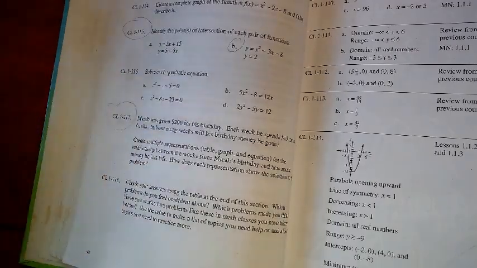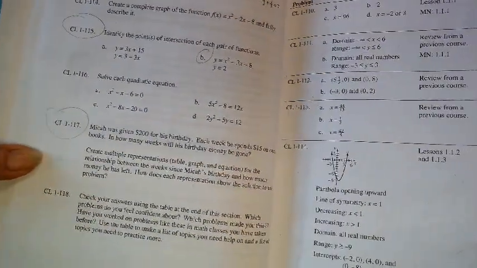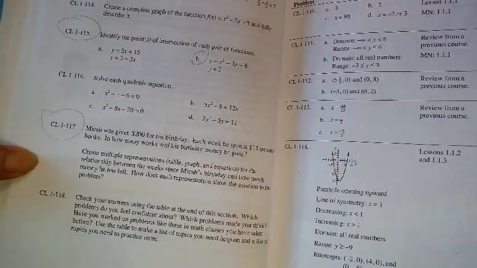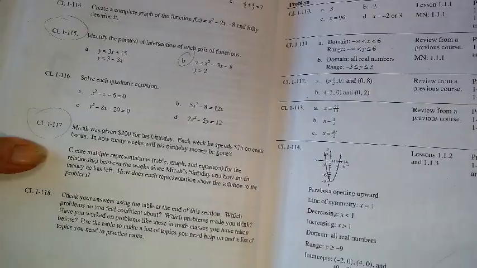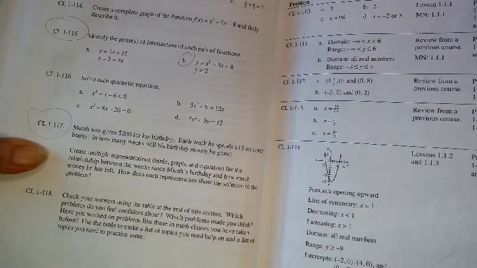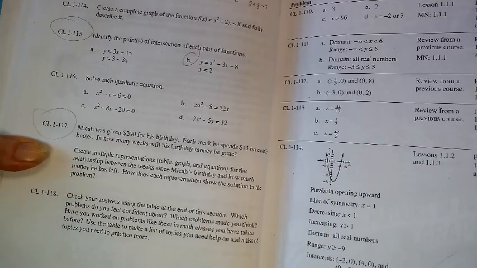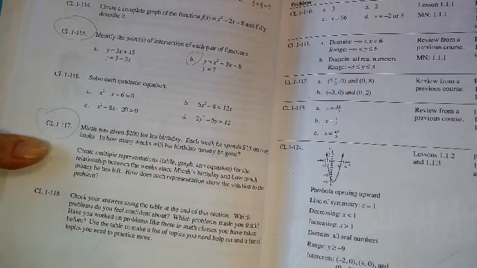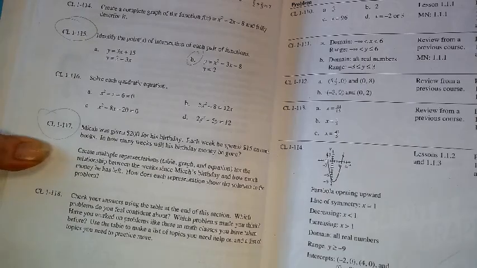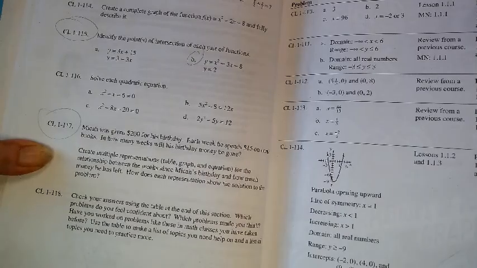Page integrated 3, this is problem 1-117, and it says Micah was given $200 for his birthday. Each week he spends $15 on comic books. In how many weeks will his birthday money be gone? Create multiple representations, a table, a graph, and an equation for the relationship between the weeks since Micah's birthday and how much money was left. How does each representation show the solution to the problem?